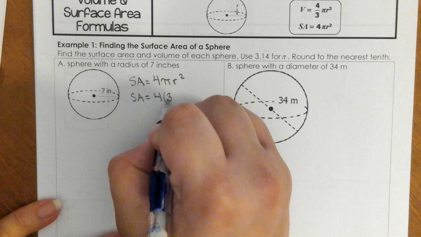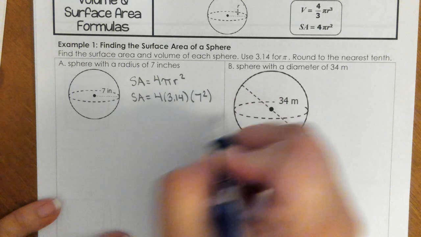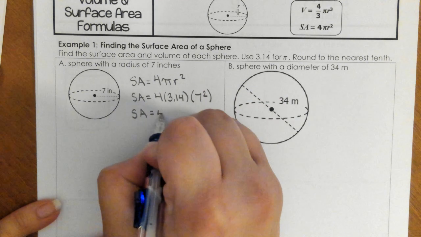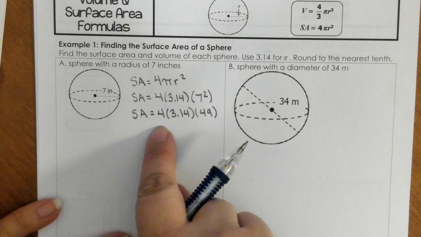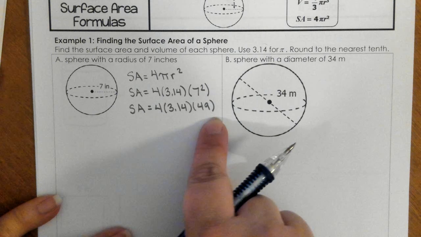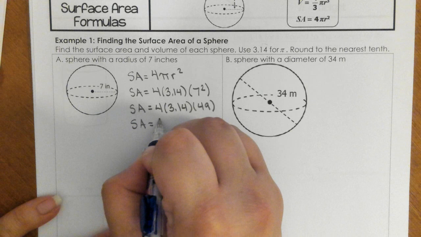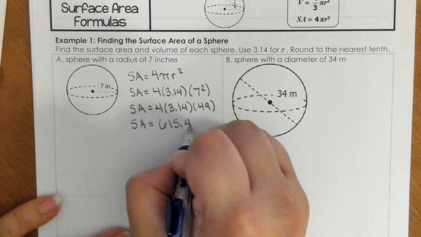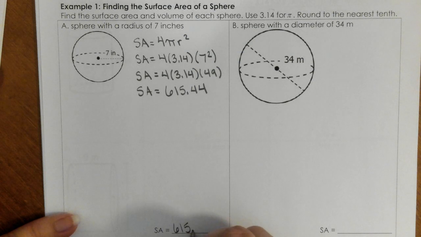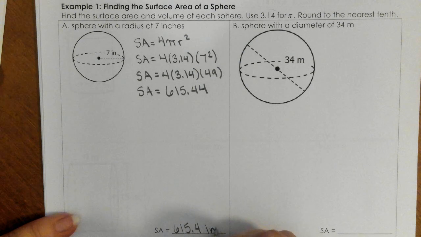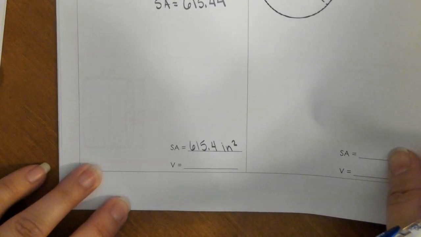So we've got 4 times 3.14, and then we've got our radius, which is 7 squared. I know that 7 squared is 49. So I would just multiply this in my calculator, the exact way it says it. 4 times 3.14 times 49. And I get 615.44. So rounding to the nearest tenth, this is 615.4 inches squared. Oh, sorry, you can't really see that. So at the very bottom, I just filled that in.